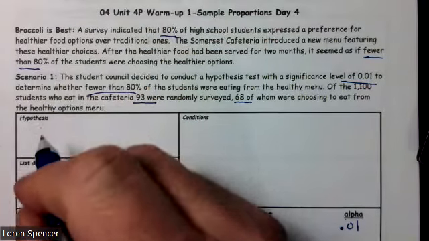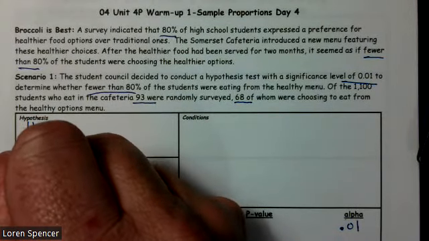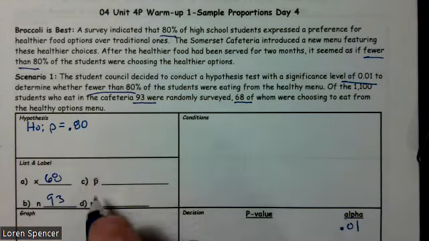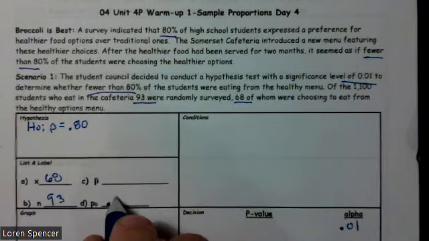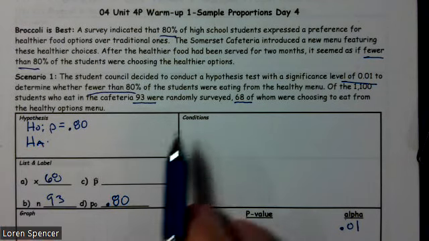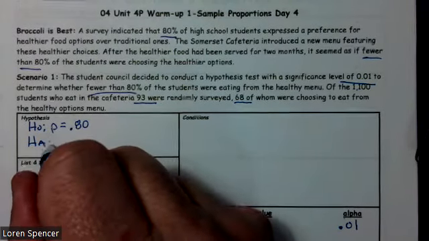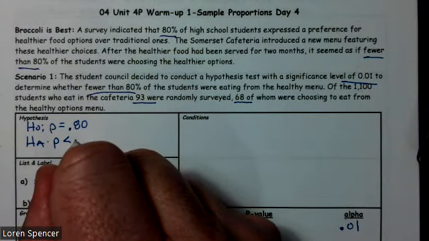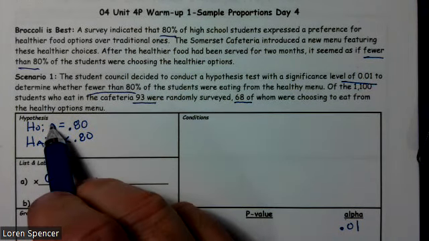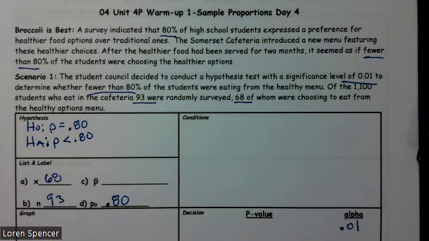All right, so they wanted us to test this at 1% to see whether fewer than 80%. Well, the claim was initially 80%, so that's our null hypothesis, H0. So p equals 0.80. I can go ahead and record that there. And then my alternative was they wanted to know whether it was fewer or less than 80%. So p is less than 0.80. All right, please remember these values will be the same, and these values will be the same. The only thing that's going to change there is the inequality.